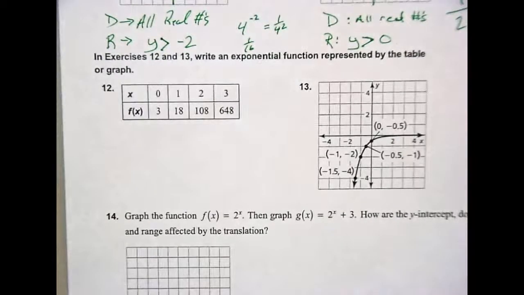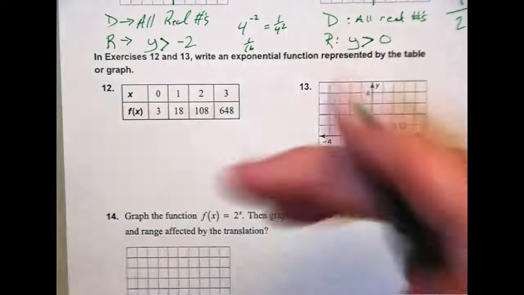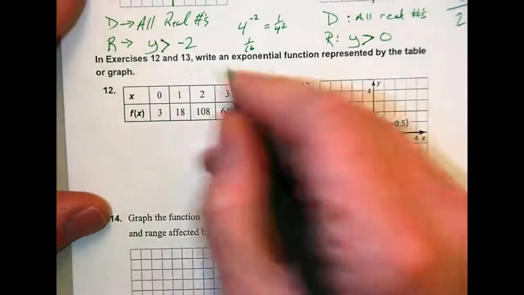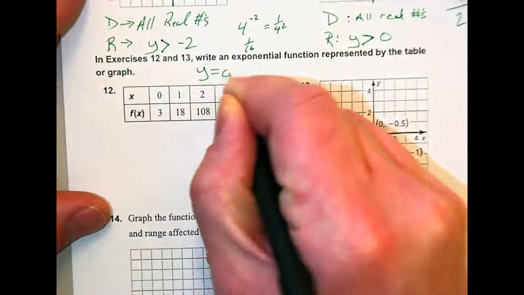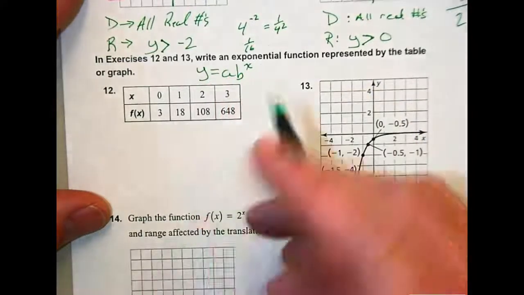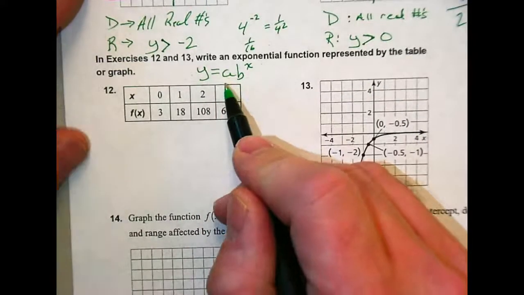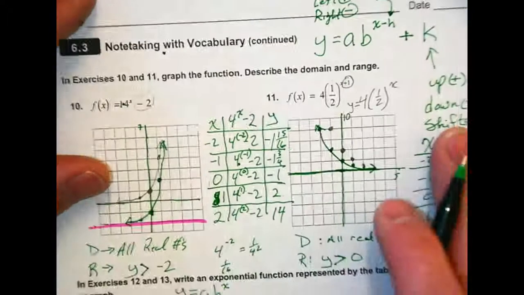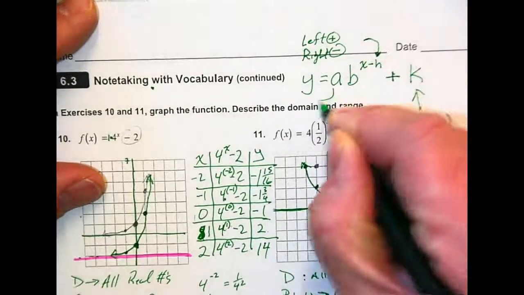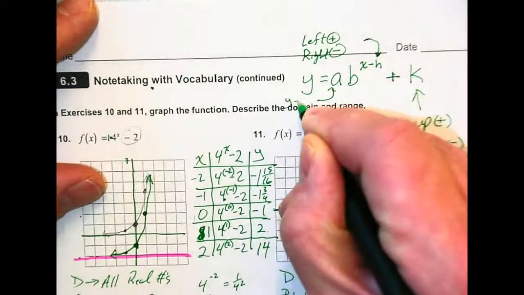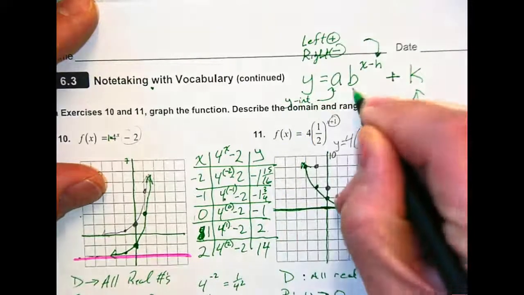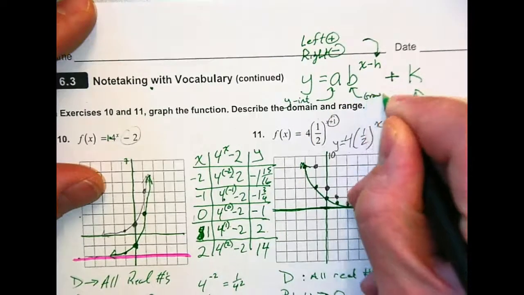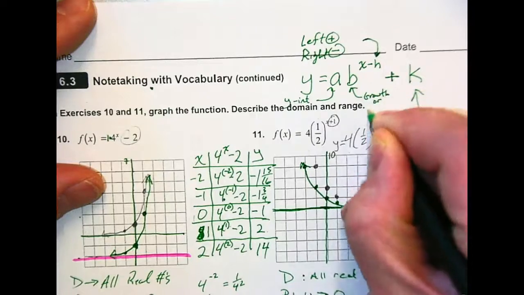Hey, if you have equations today, they say write an exponential function. Remember, an exponential function is in the form y equals ab to the x. A stands for what? A is our y-intercept, so make sure you define that. Maybe up here somewhere you write down a reminder to yourself: that's your y-intercept. B is your rate of growth or decay. So growth or decay rate.